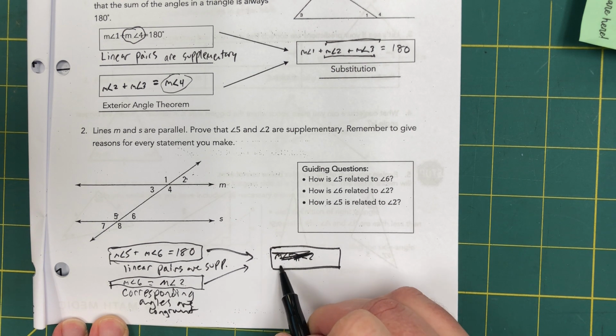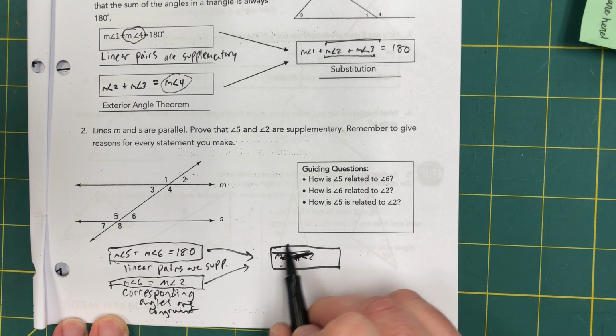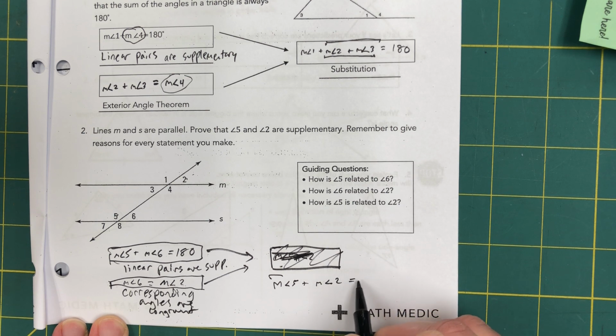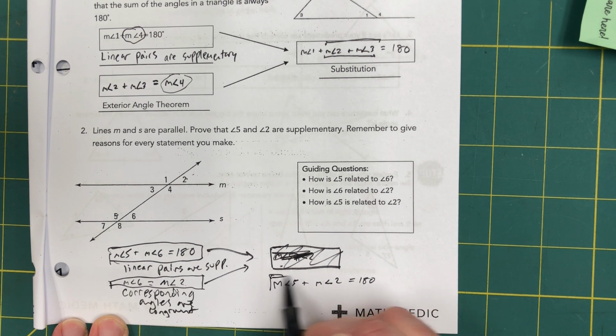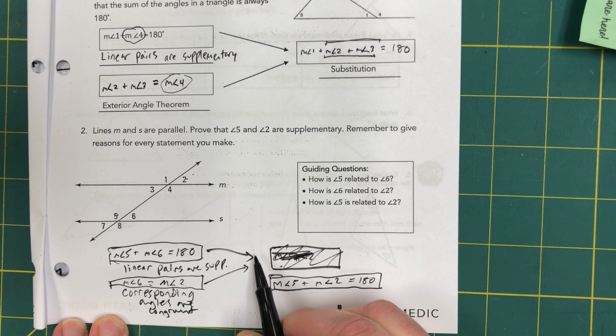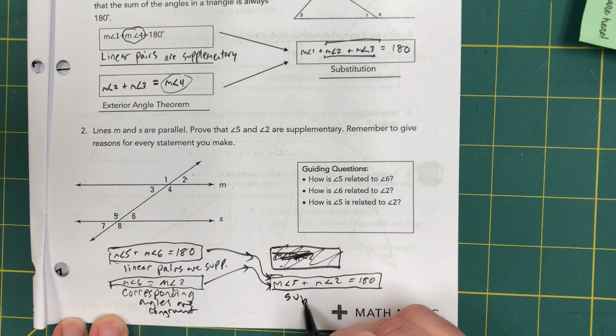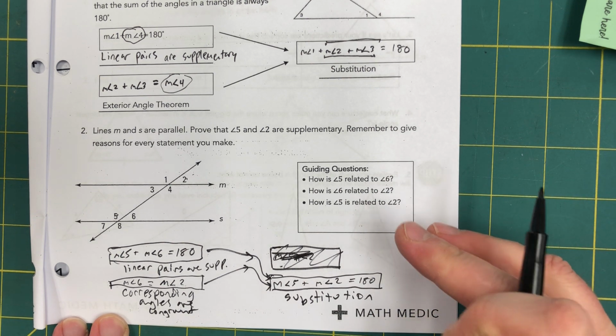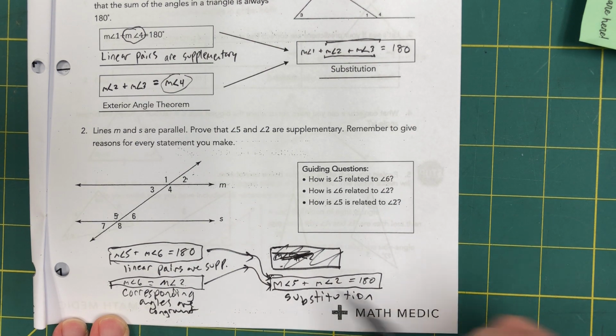Oof, let me rewrite that. Measure of angle 5 plus measure of angle 2 equals 180. Yep. And that is substitution. All right. So those are my reasons, and boom, there we go.